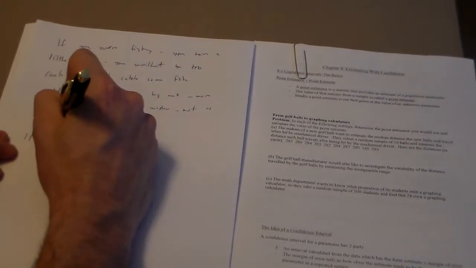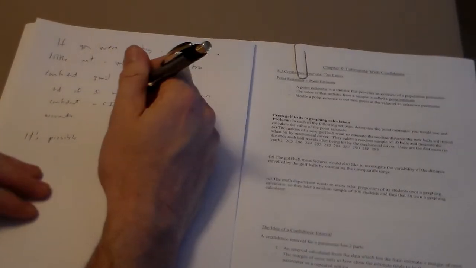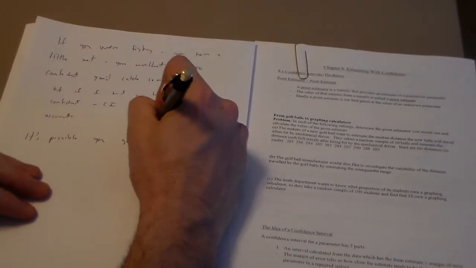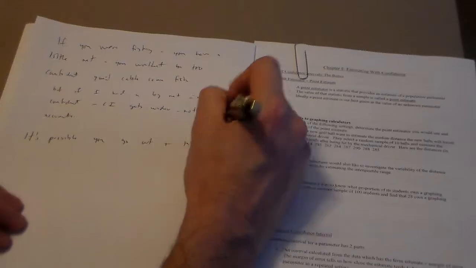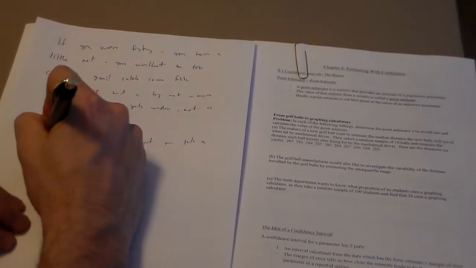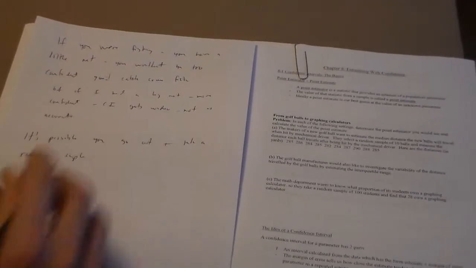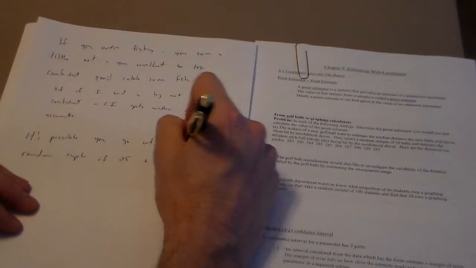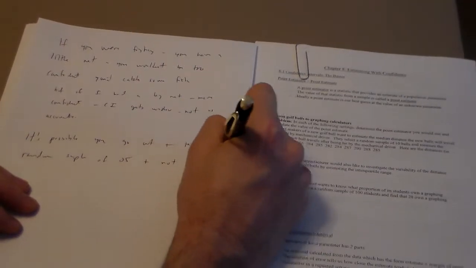Now, it's possible. It's certainly possible that you go out and take a random sample of 25 people and not catch P, the true proportion.